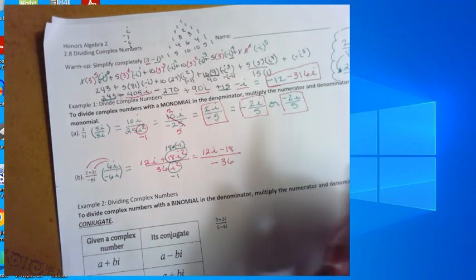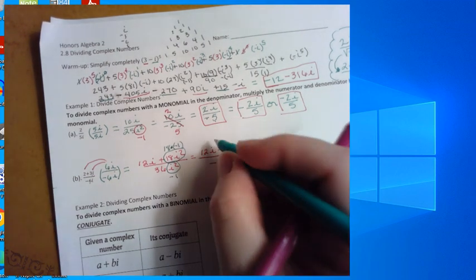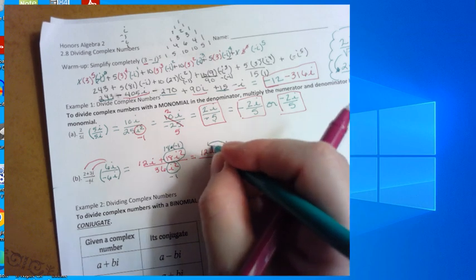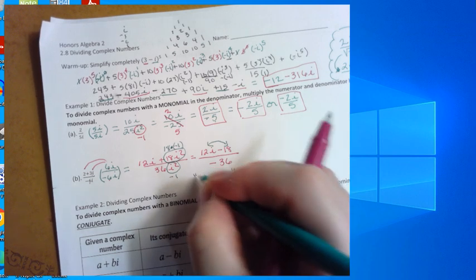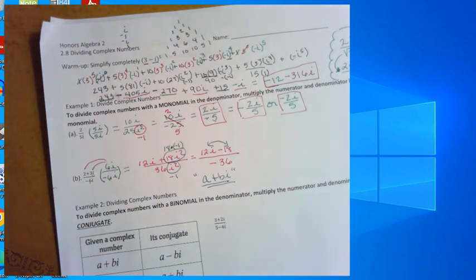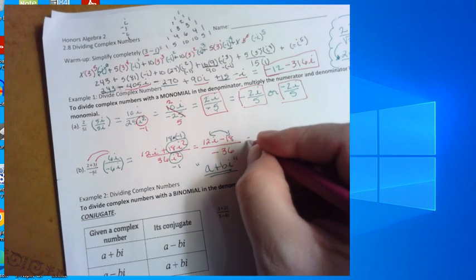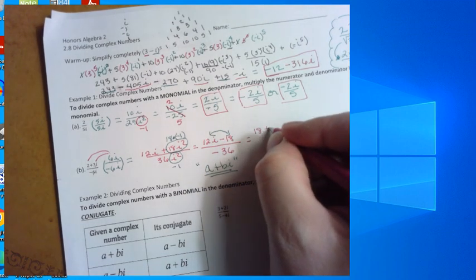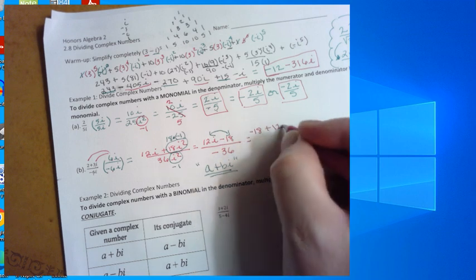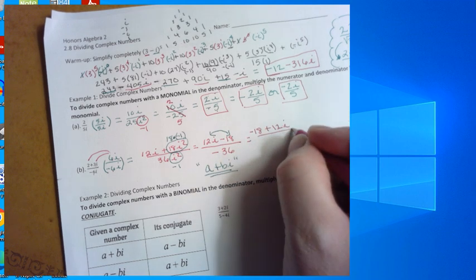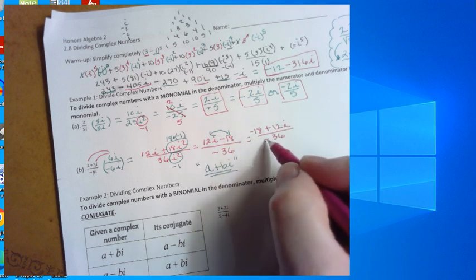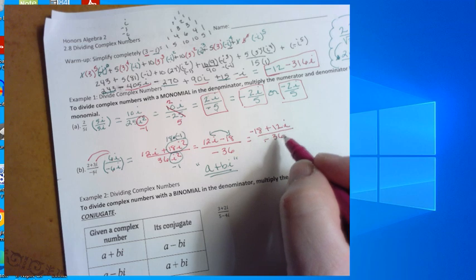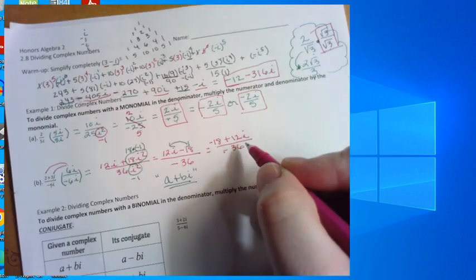Okay, there's a couple of things that we have to do here. The first thing is, for this to be in standard form, you have to swap this. It has to be a plus bi, standard form. It cannot be left any other way. So first of all, we're going to change it. Negative 18 plus 12i, don't lose that negative, all over negative 36. We're going to talk about this negative because usually we do not leave a negative in the denominator, especially with a complex solution like this, with it being an addition on the top.